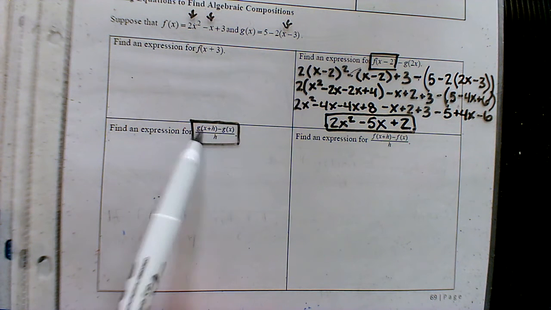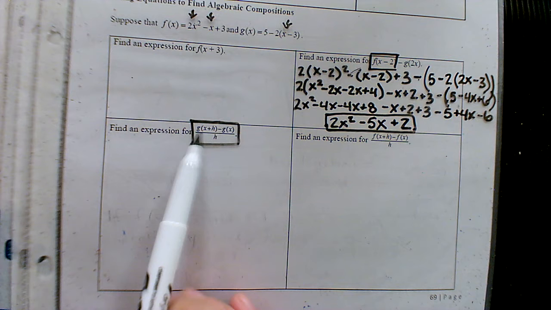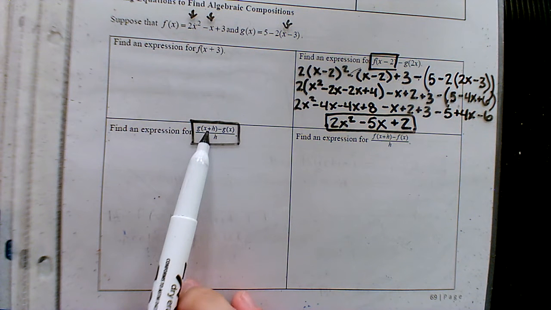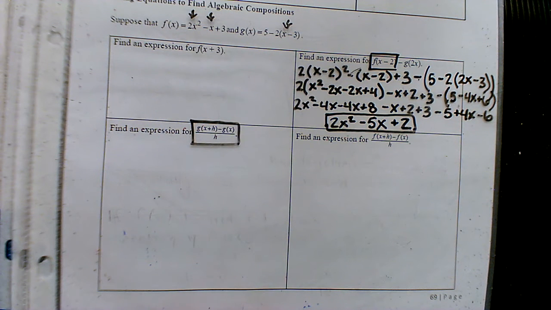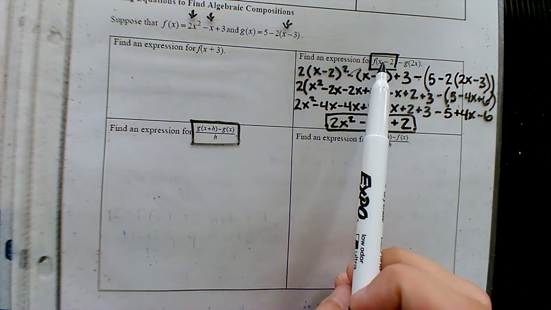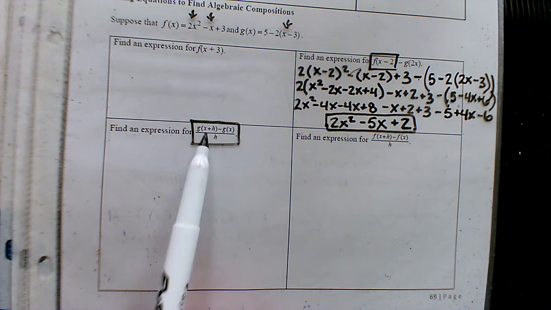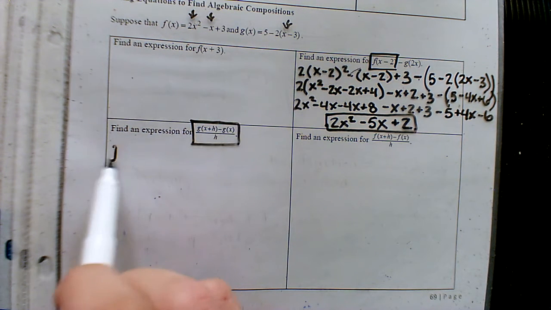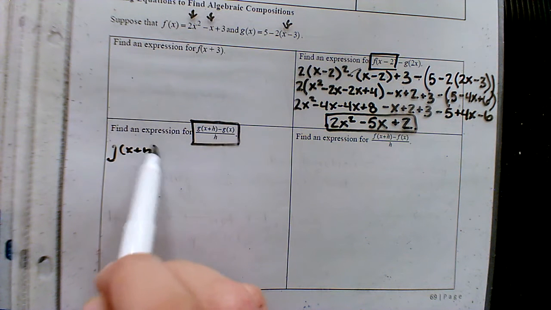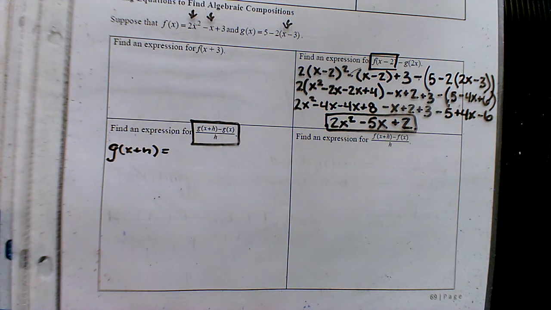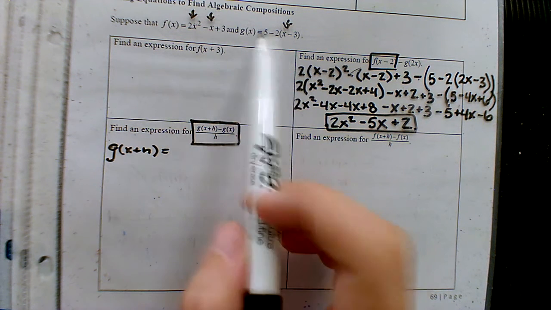Okay, so it might not mean anything to you, but we should be able to do the algebra for it. All right, so if you take a look at the first term, we need g of x plus h. So very similar to how we did the previous one, like we plugged in x minus 2 into the f equation. For this one, we have to plug in x plus h for all the x's in the g equation. So let's just see what that first term might look like.